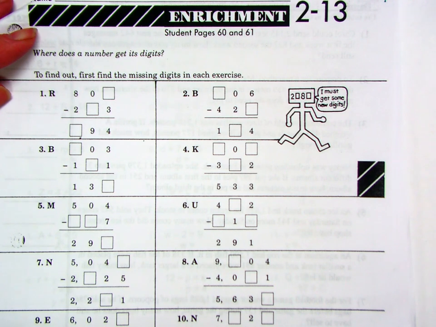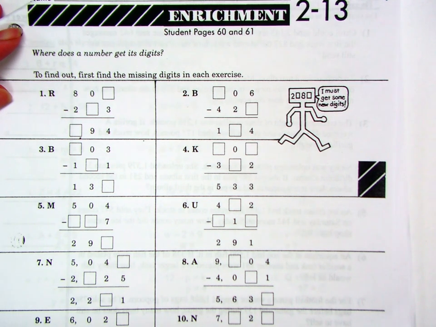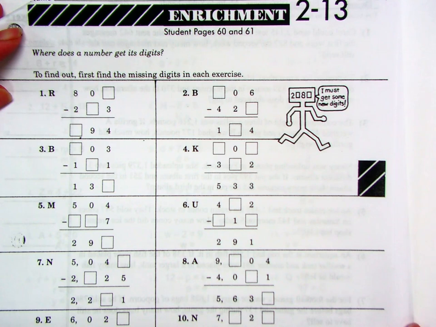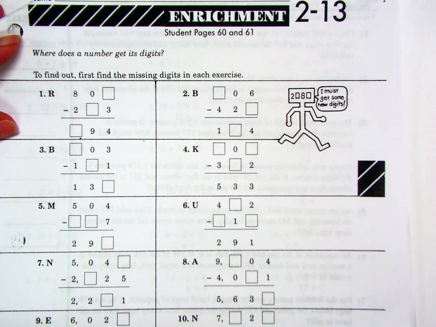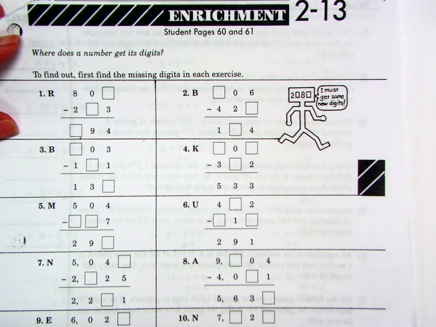Some of them are a little bit complicated, so I'm going to do a couple of example problems for you so that you will know how to do them. So you may get your packet and a pencil and you can work these problems along with me. After I explain each page, you may stop the video and then complete that page before you watch the next part of the video about the next page.